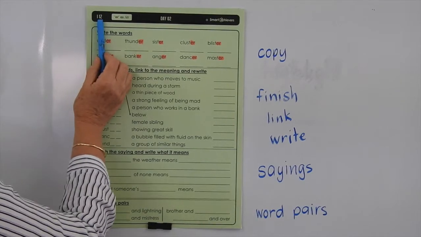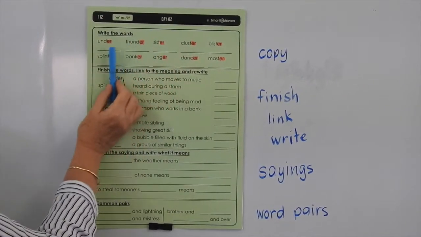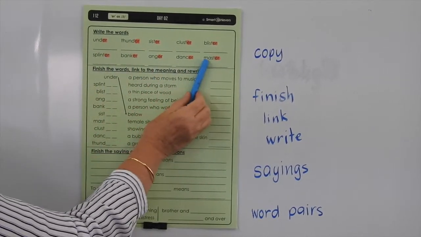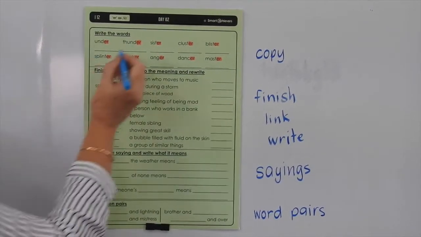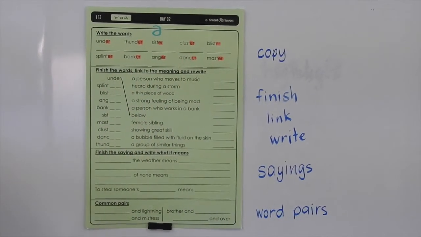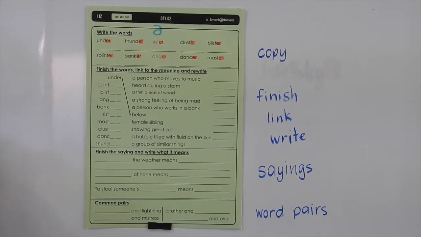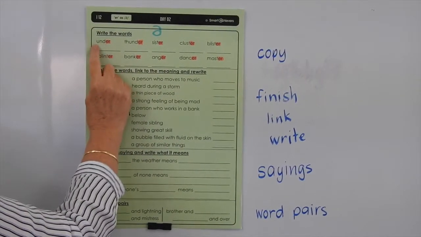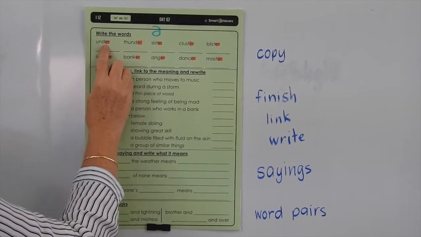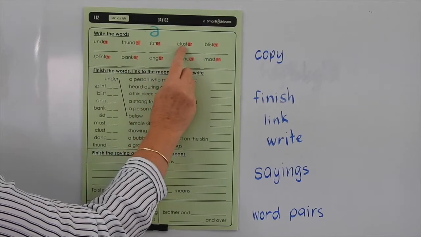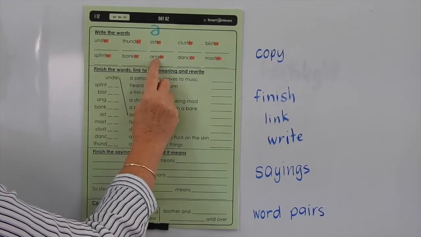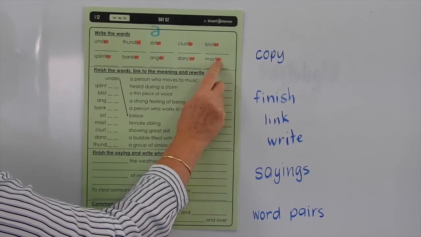Okay, level I, list 12, we're doing the day 2. So in these words, we've got all these words ending with ER, and the ER on the end of these words is making a schwa sound. So a schwa is like an upside down or back to front E, or just a back to front 6. So let's say these words to spell because that will make it easier for you. Under, thunder, sister, cluster, blister, splinter, banker, anger, dancer, master.